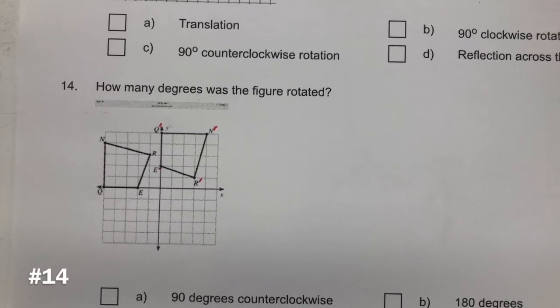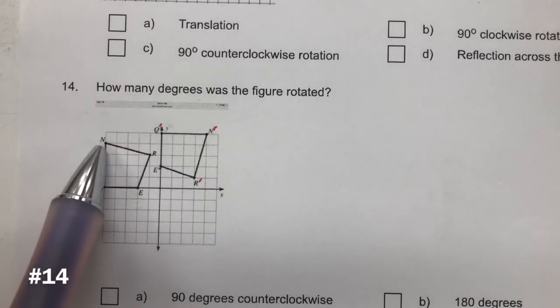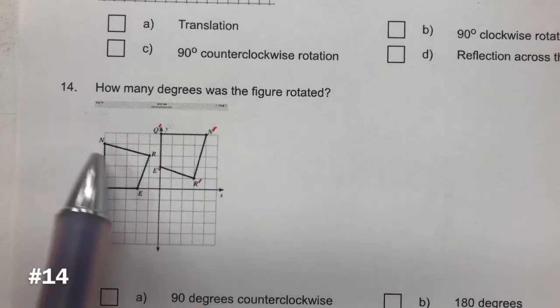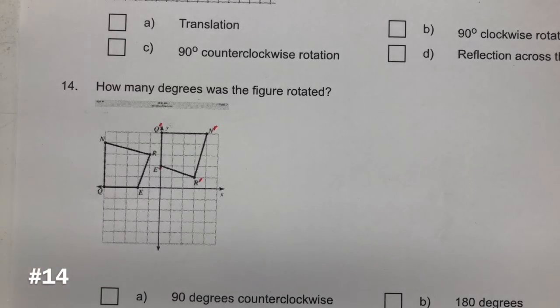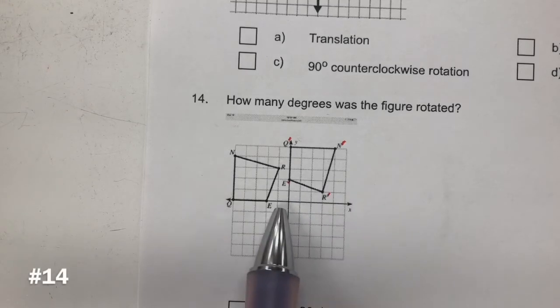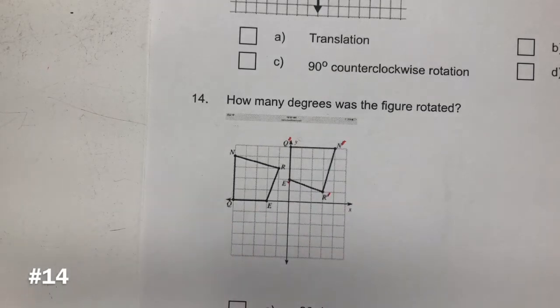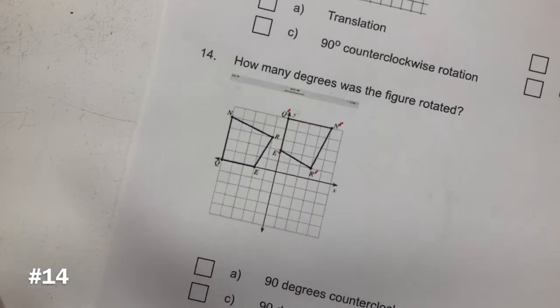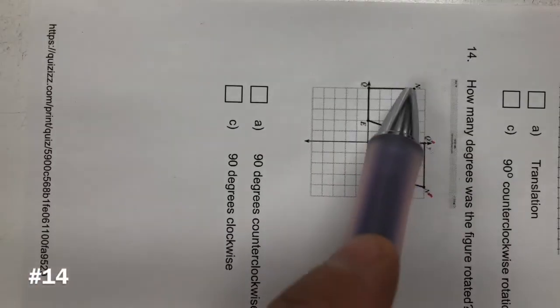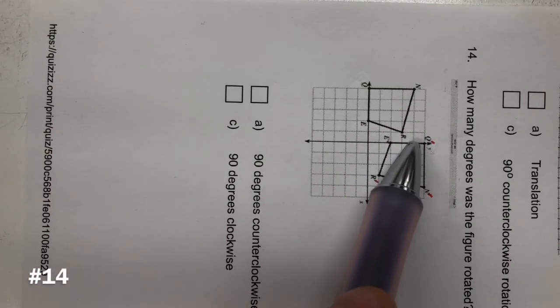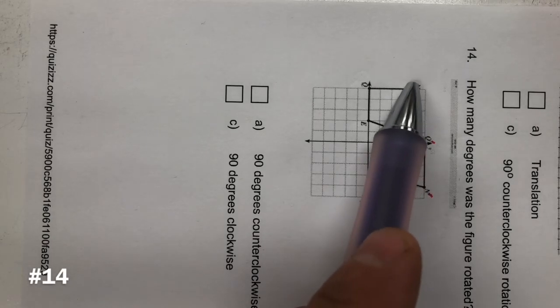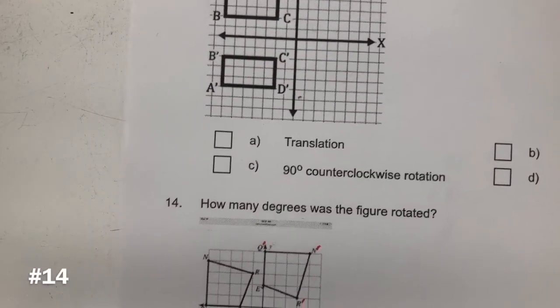For number 14, how many degrees was the figure rotated? So here we have N, and here we have N prime. So this is where we're starting. I'm going to show you how to do a rotation without patty paper. N prime is at 1, 2, 3, 4 on the x, and 1, 2, 3, 4, 5 on the y. When we rotate it 90 degrees clockwise, here's N, 1, 2, 3, 4, 1, 2, 3, 4, 5. And they do match up. So it's a 90 degrees clockwise rotation.